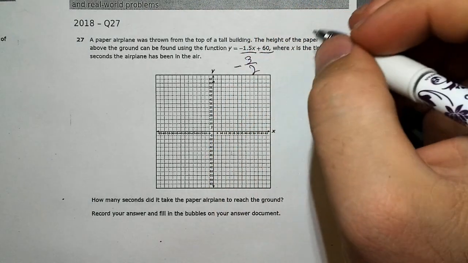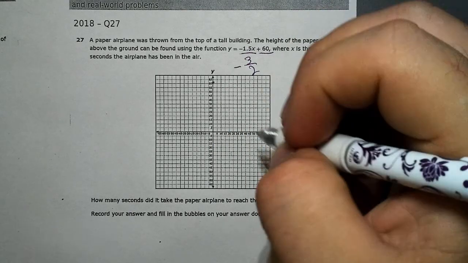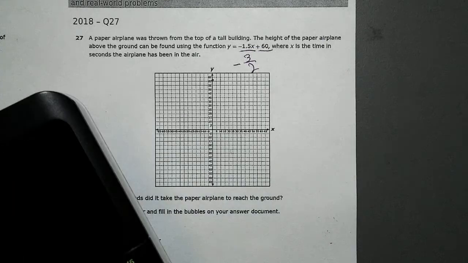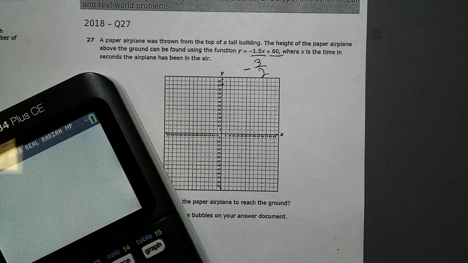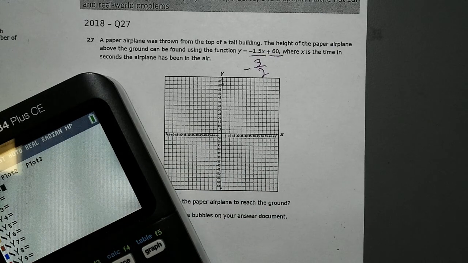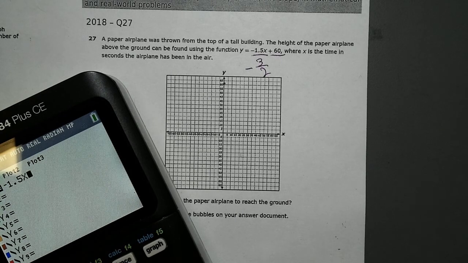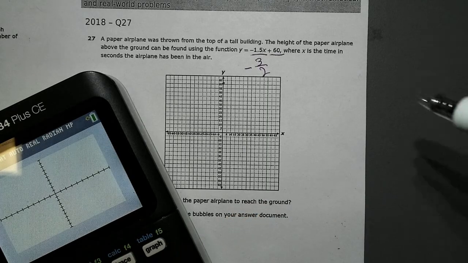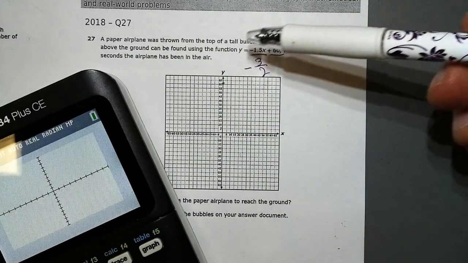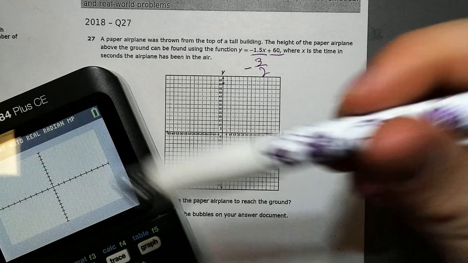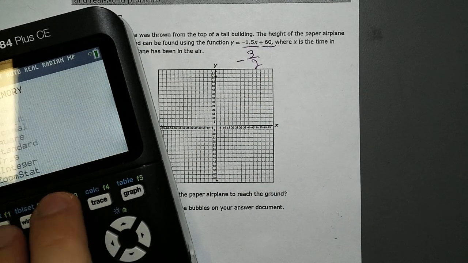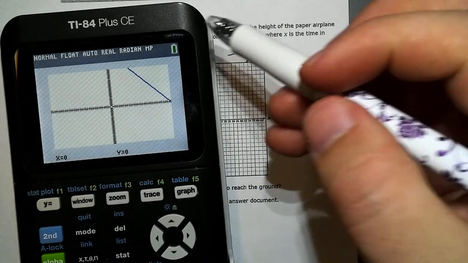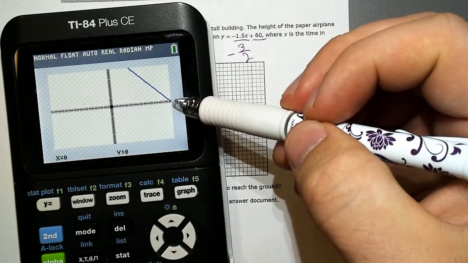Yes, you could graph it. It's going to be a little messy and it's going to take a while to get to where your graph is. I would just take this, put it in my calculator, go to y equals, type in your equation, so negative 1.5x plus 60, and you hit graph. Now, it started out at 60, right? Way up here. This graph only goes to 10, so we can zoom out. And now I can see my line is going to cross somewhere over here.